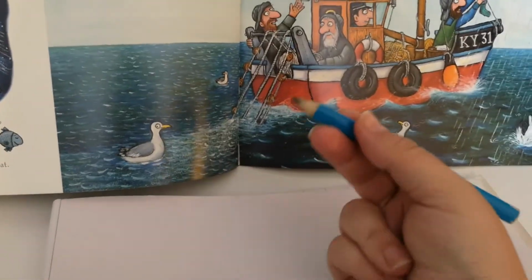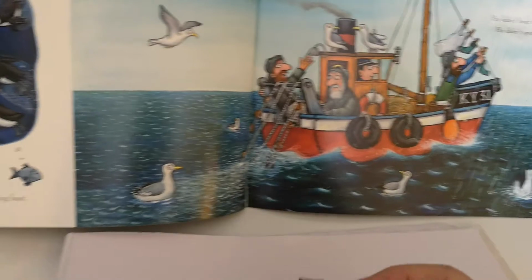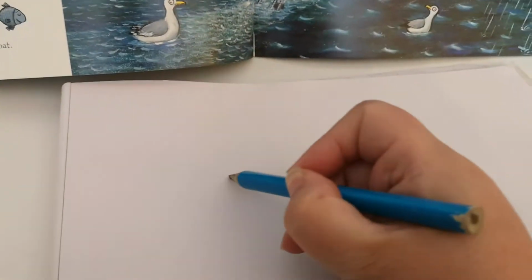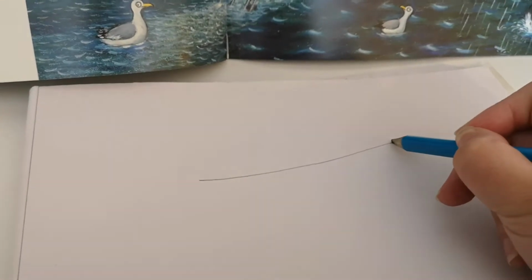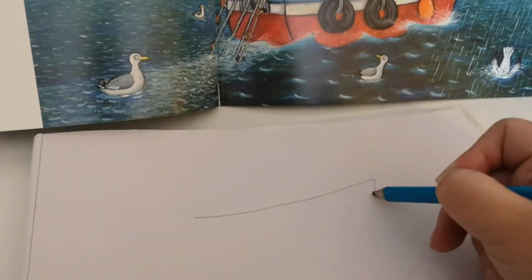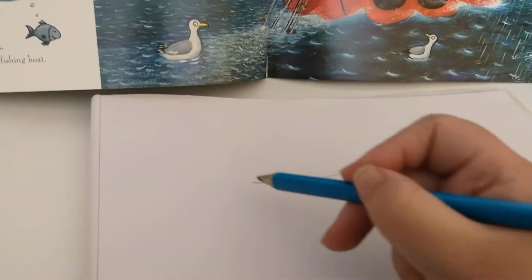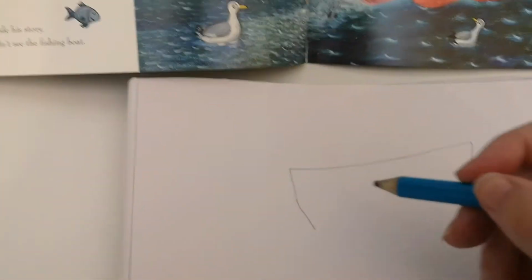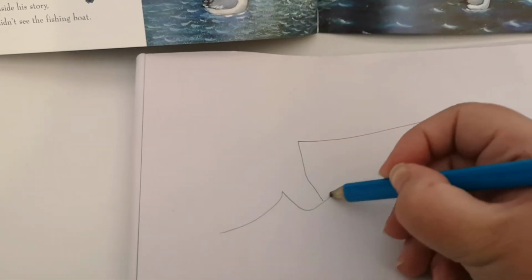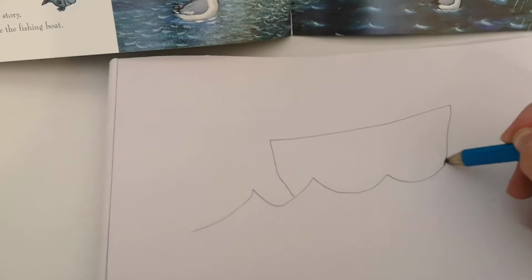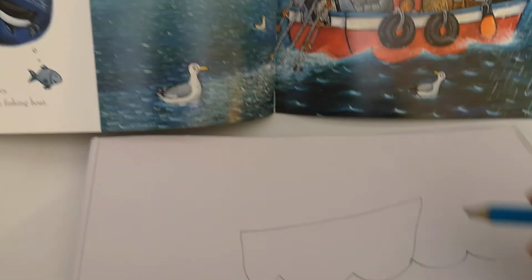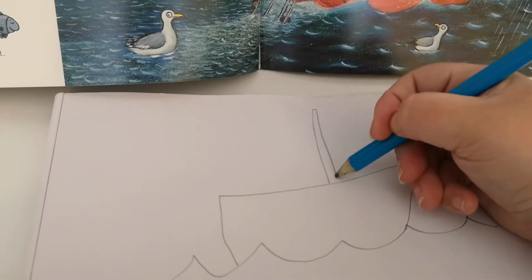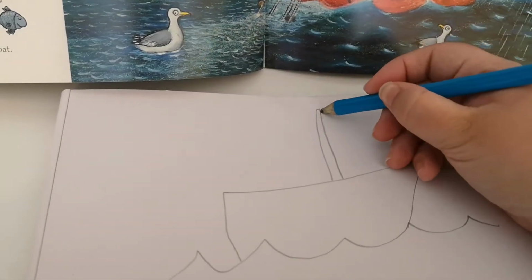Got my pencil, tucking 2 fingers in, and I'm going to start by doing the shape of the boat here. You can see there's a long line here and then sort of a pointy bit at the front, a bit more flat down at the back. And then there's some waves crashing along the bottom. Let's do the waves. Whoosh. Crashy waves along the bottom. And there's a mast with the sail.